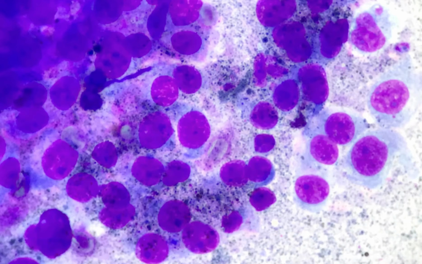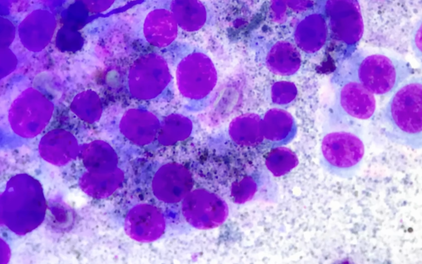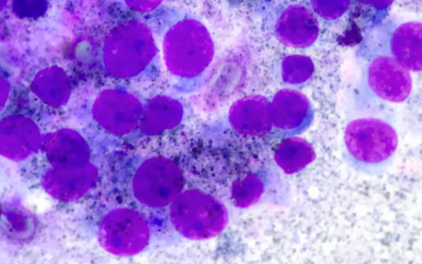And cytologically, you also need to differentiate melanoma from a few things. One is hemosiderophage, because hemosiderin granules can look very similar to melanin granules, and you have to know whether it is a normal melanophage or it is a hemosiderophage.